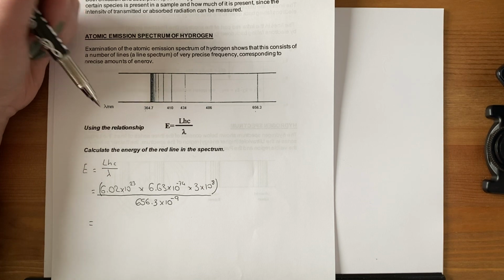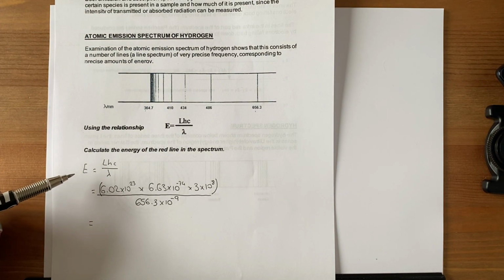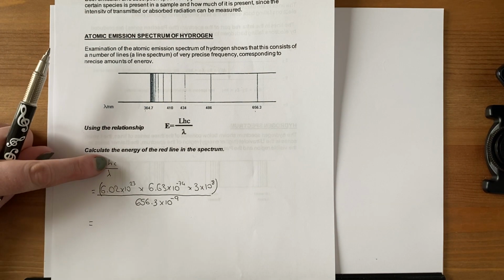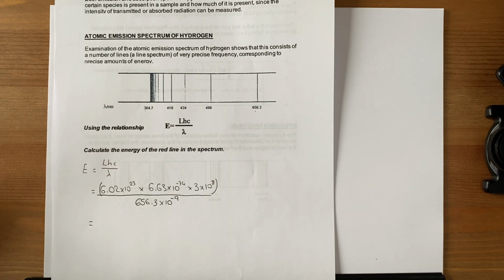If we know the wavelength, we can work out the energy of either just the photon itself without L, or of 1 mole of those photons, which is more common. That's what we would be looking at.